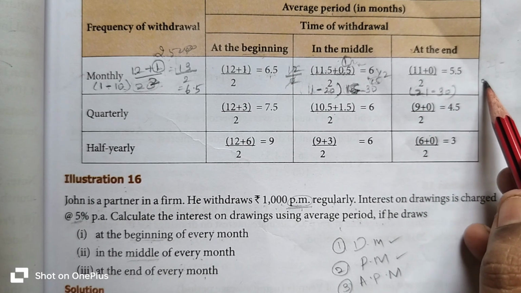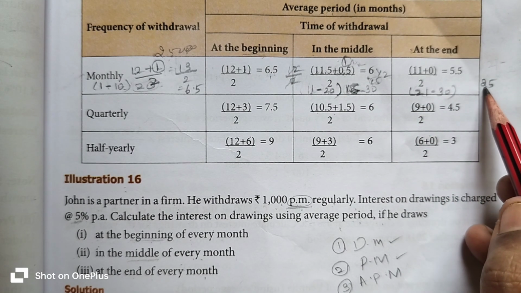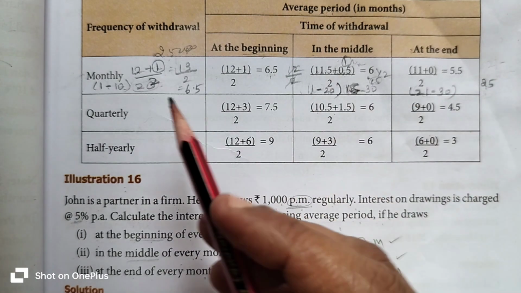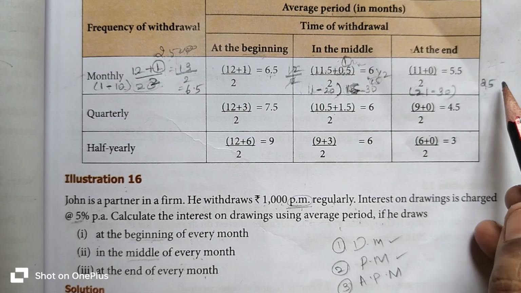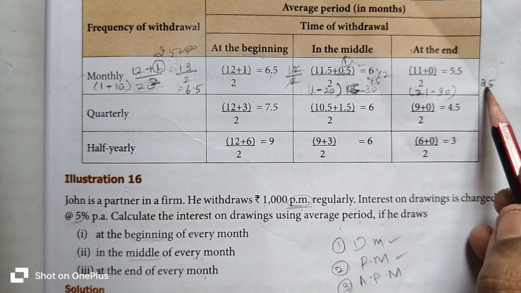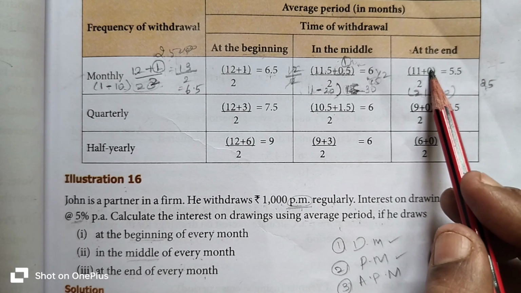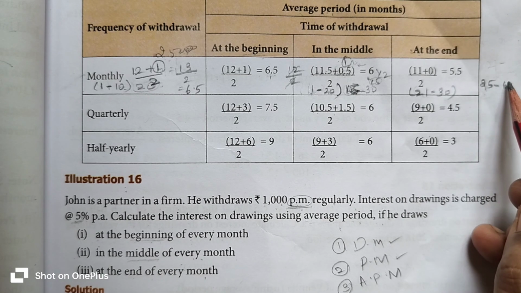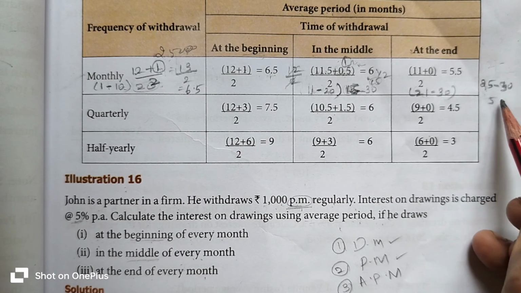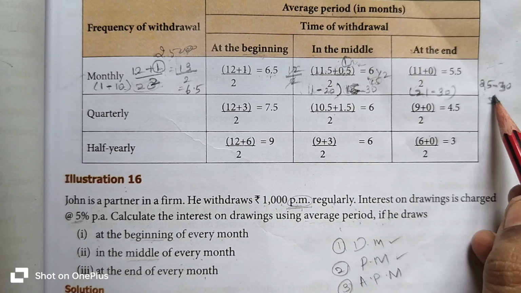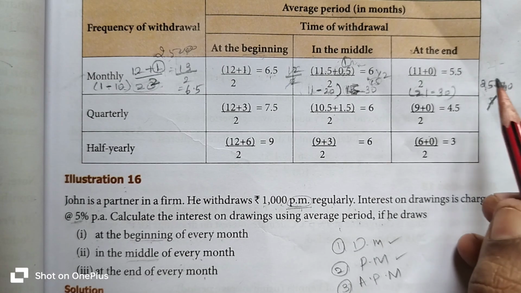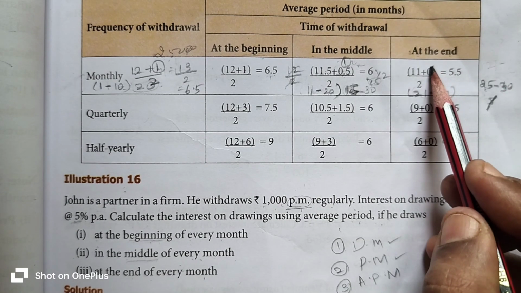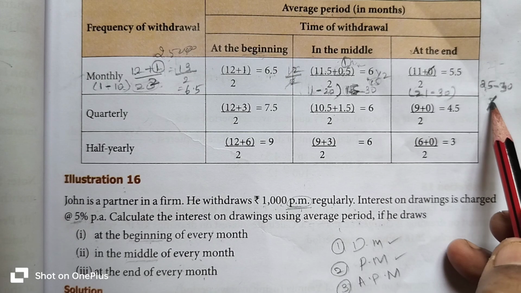We have to assume the 25th. Approximately every month on the 25th, Kavita takes 2500 rupees from her business. For that she has to pay interest, right? From 25 to 30, how many days are between? 5 days. So listen, for these 5 days Kavita won't pay interest on the money taken.